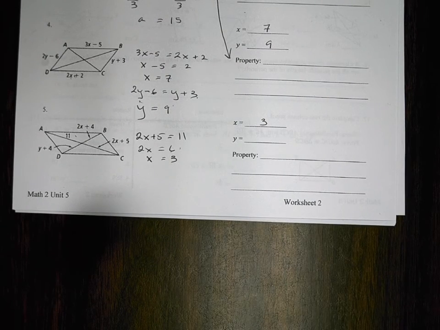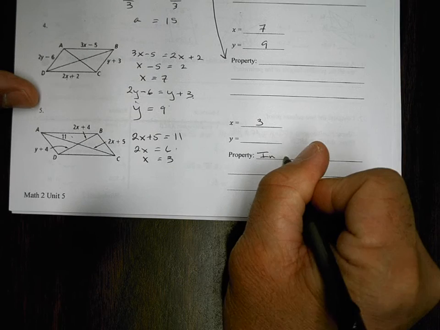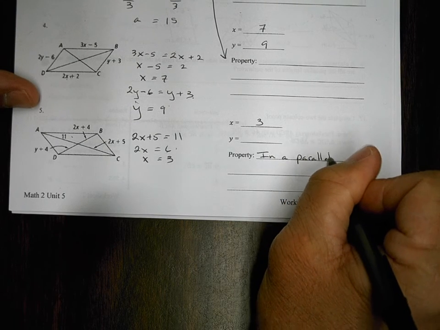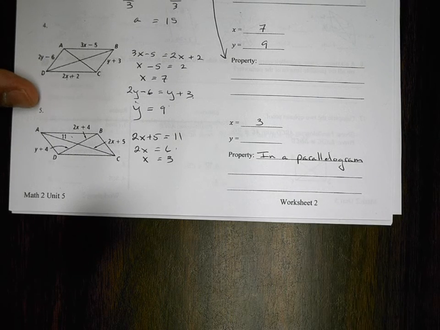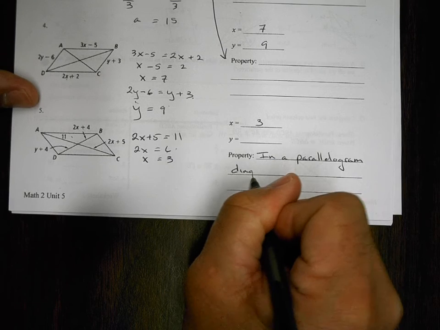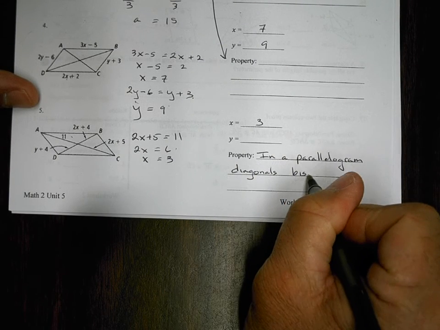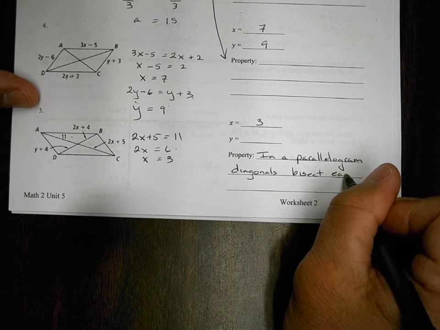Okay? Because in a parallelogram, diagonals bisect each other.